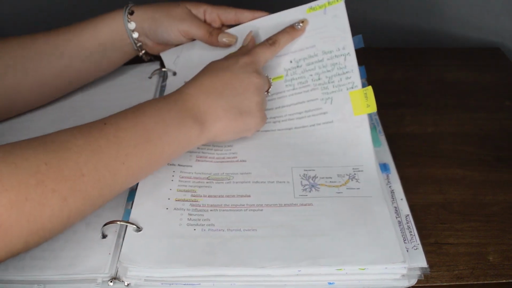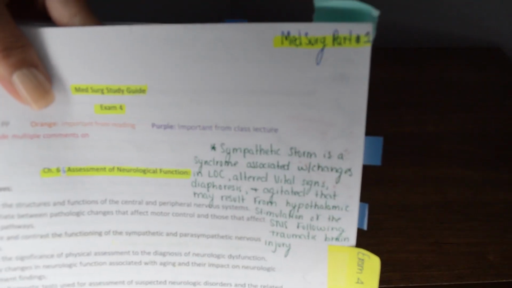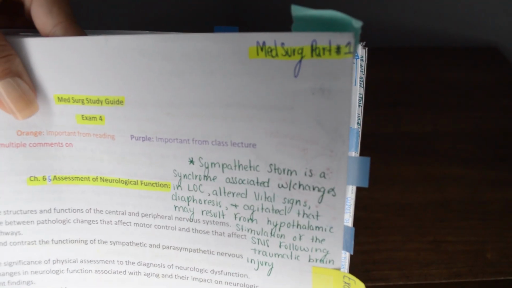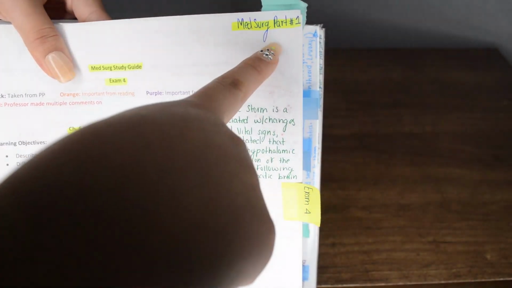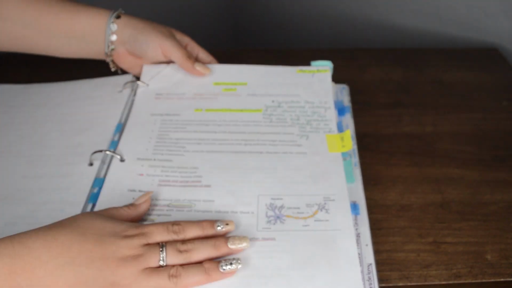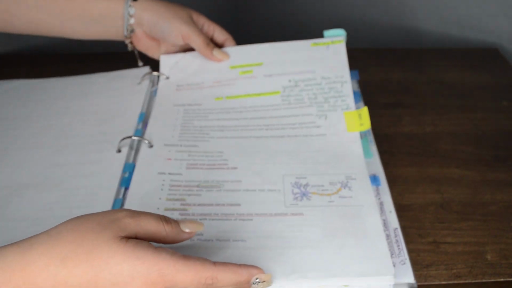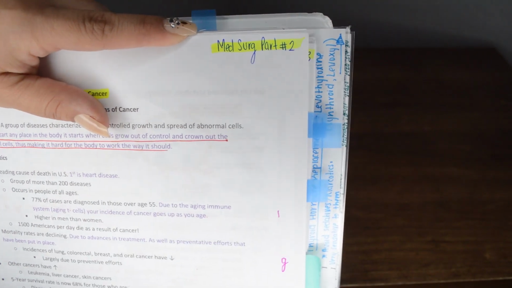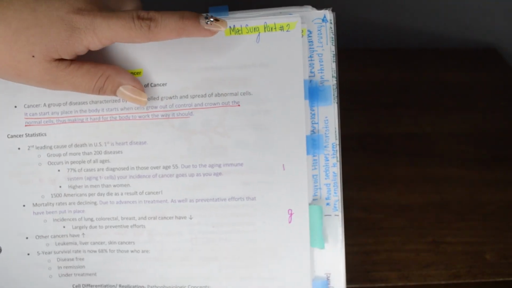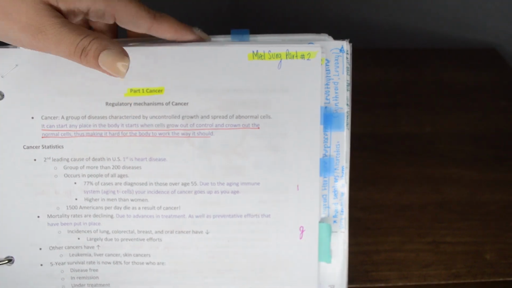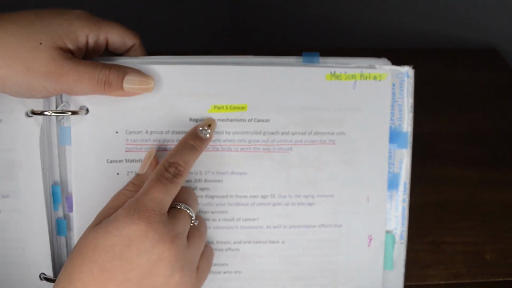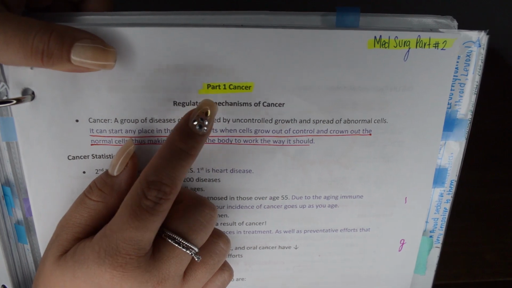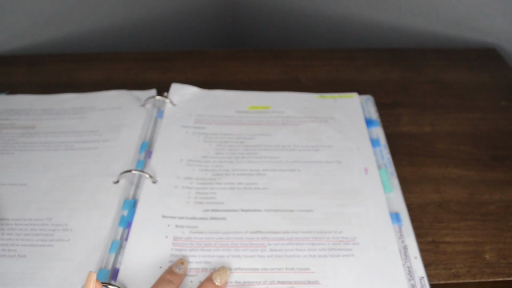And then I do also label the top of my study guide. Right there, it says MedSurg Part 1, okay? What I mean by this is if there are more parts to the actual study guide, it just helps me keep organized again. Then I flip that right over, and because the exam was a lot of information, I had to separate the study guides because it wouldn't staple all together. So this one says MedSurg Part 2, and I make sure that I label the top of all my exams. I just label them like Part 1 cancer and the title there, which I will go over more in detail on my study guides.